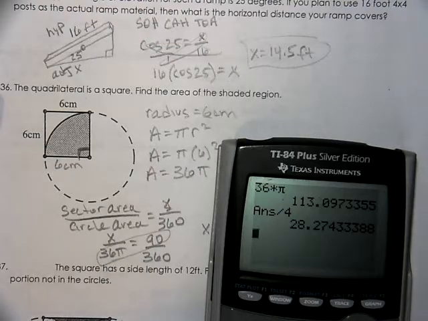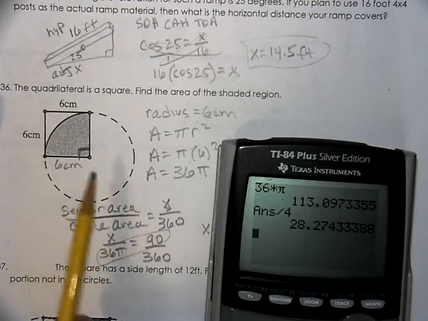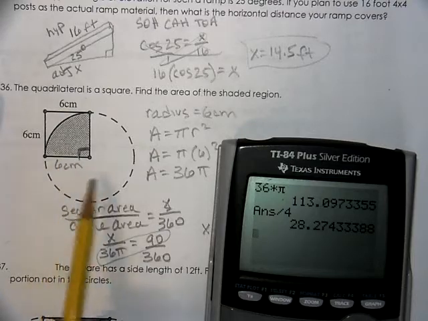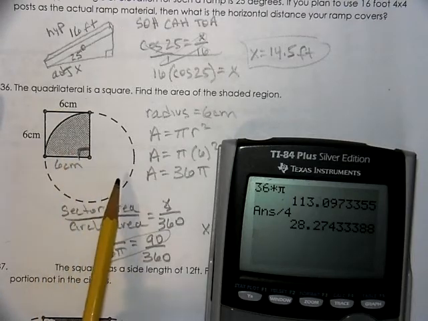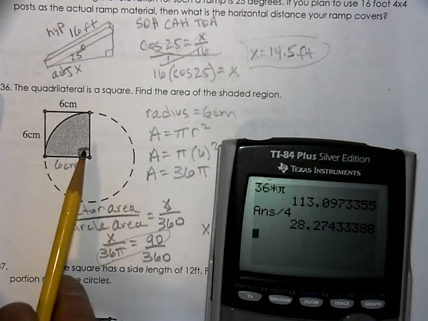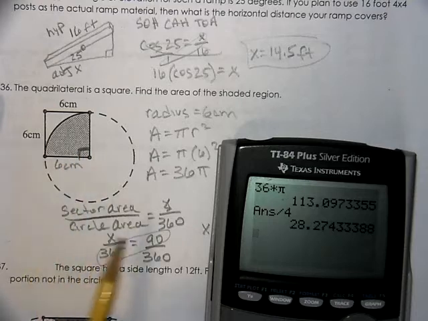Just a different way to solve it. This is a way that we've talked about in class using our sector area. But if we're using 90 degrees, that is breaking this circle into 4 equal pieces, so it makes sense to divide it by 4. If this happened to be 30 degrees or 52 degrees, this formula would most definitely be needed.